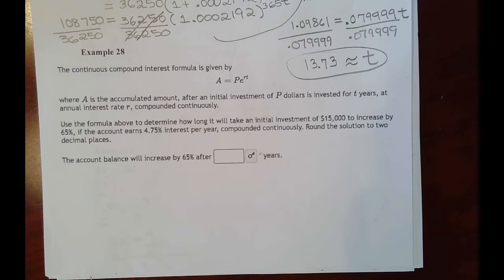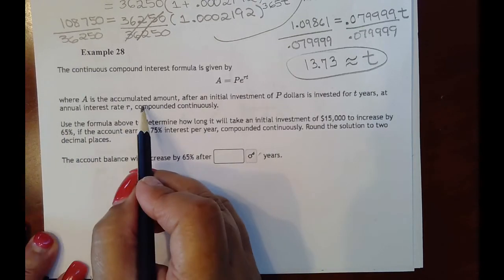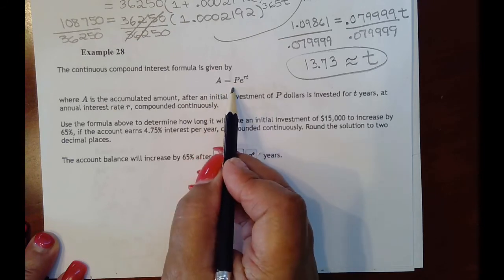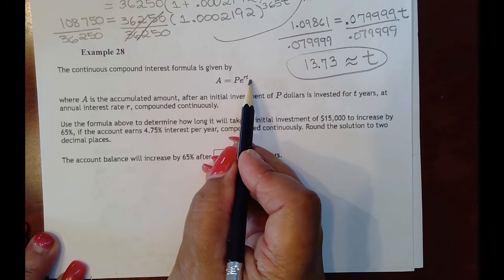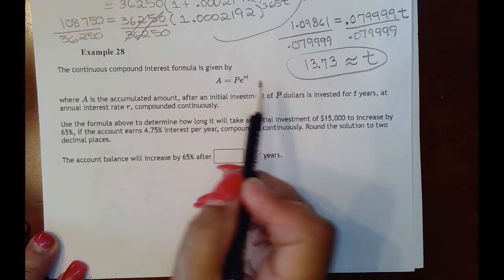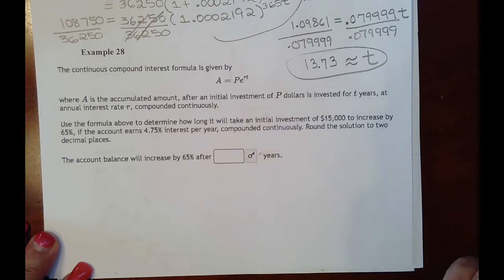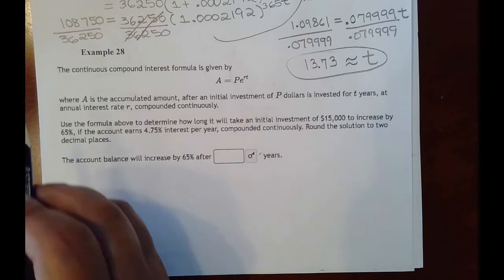So it says A is the accumulated amount, in other words, the final amount, just like it means in the formula that we used in examples 26 and 27. P is still the principal or the initial amount. R is the rate as a decimal. T is time in years. And E is just a number. So the number 2.71, it's a run-on decimal. So let's start plugging in based on what they've given us.